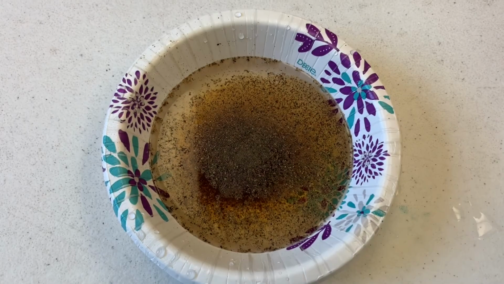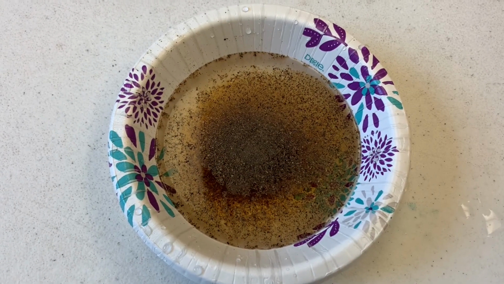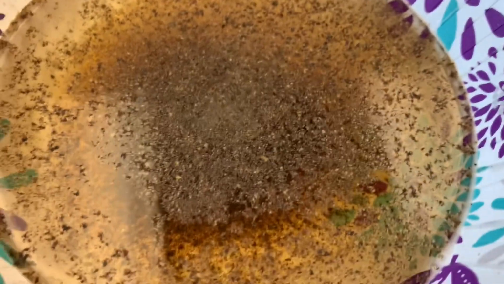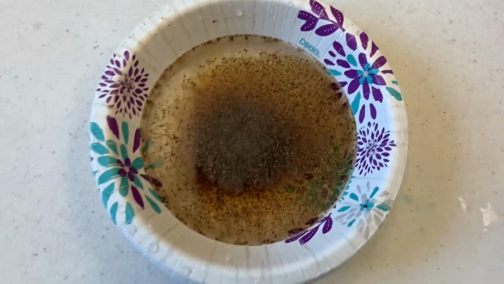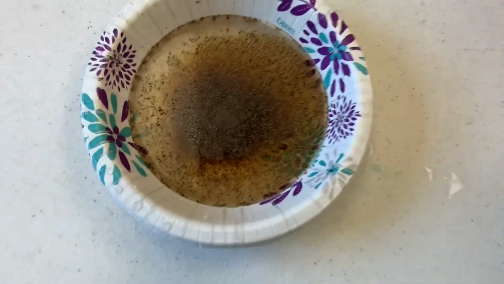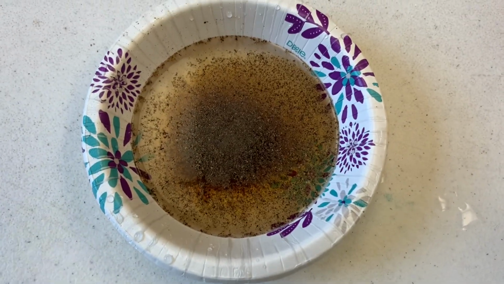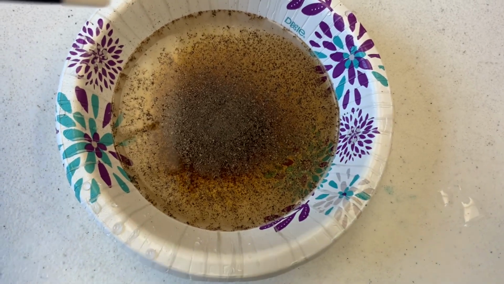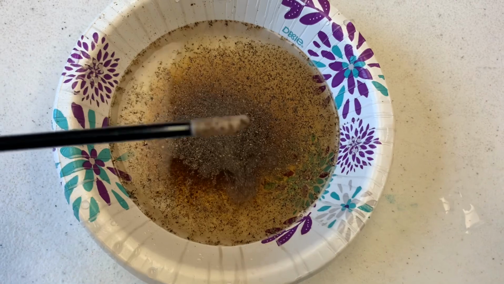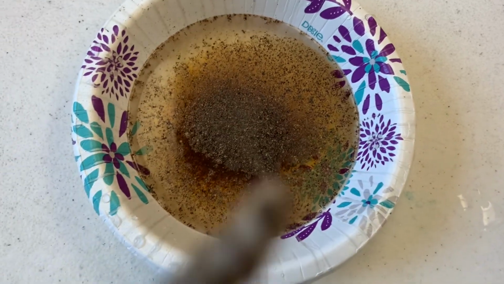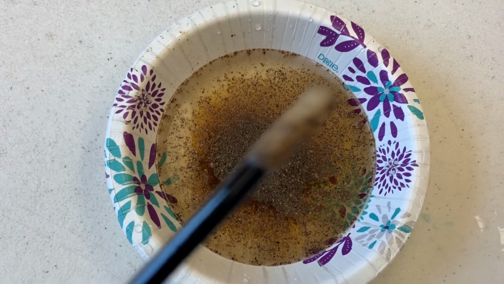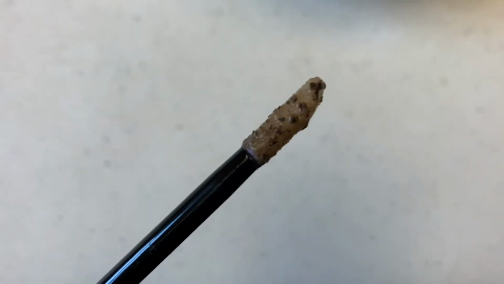So this is going to be a fun little experiment on why it's important to wash your hands. So you can see here I have a bowl of water and there is black pepper in it. So the black pepper represents bacteria and germs. So this is what happens if you touch germs, bacteria. It's just going to kind of stick to you. Okay? It's just sticking to you. It's there.